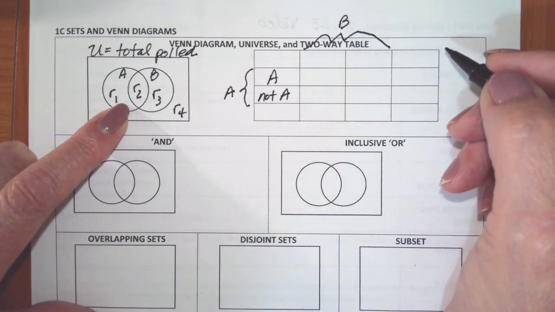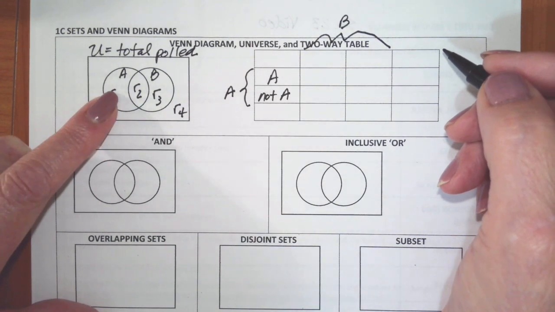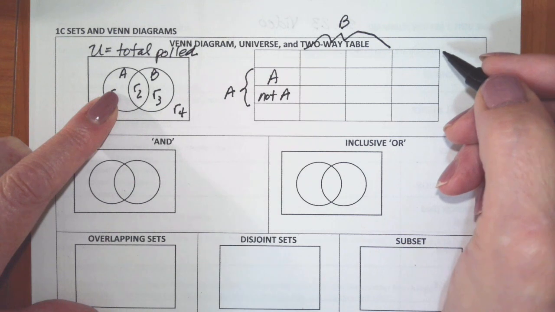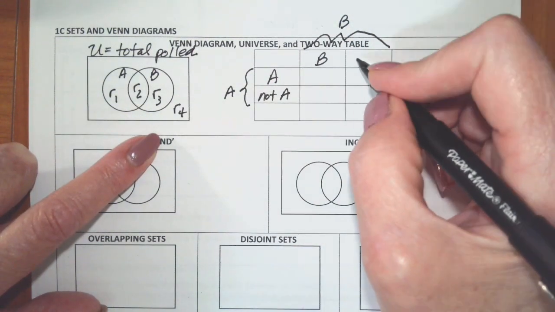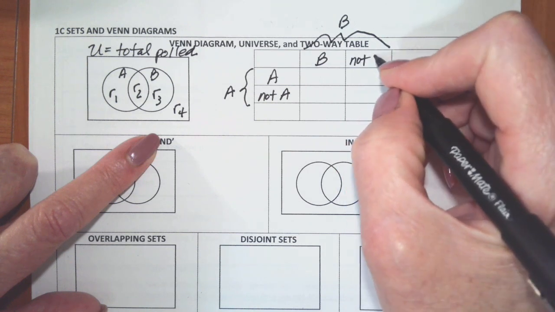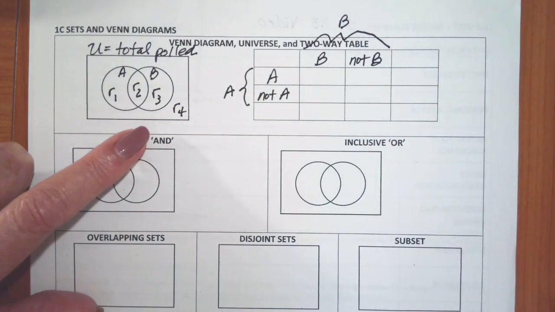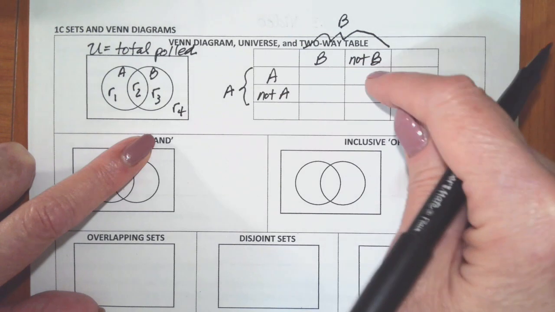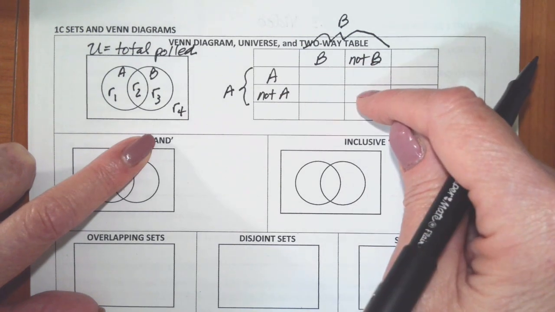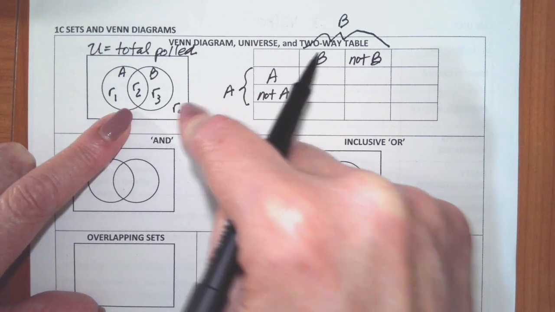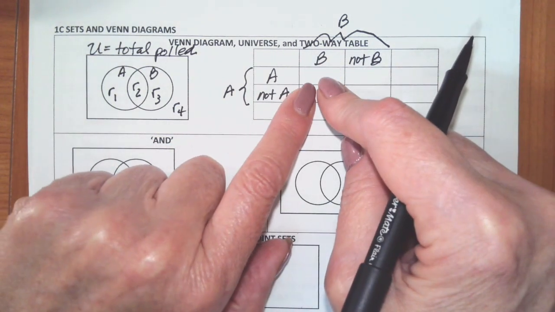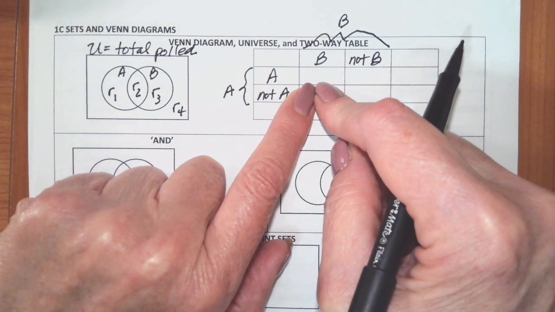You drive a truck or you drive a car. All right, and then the same thing with B. You're going to be either part of B or you're not going to be part of B. Each of these 4 squares will represent one of the 4 regions. This represents that you're both A and B.